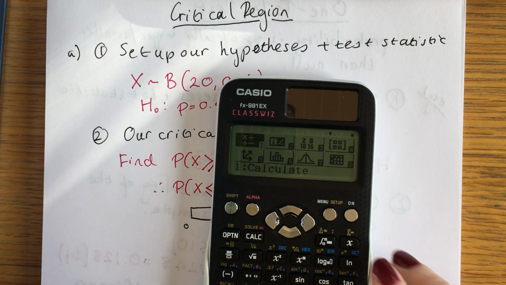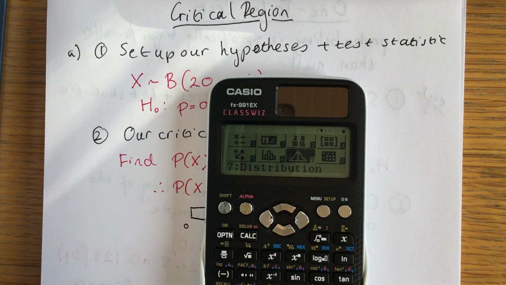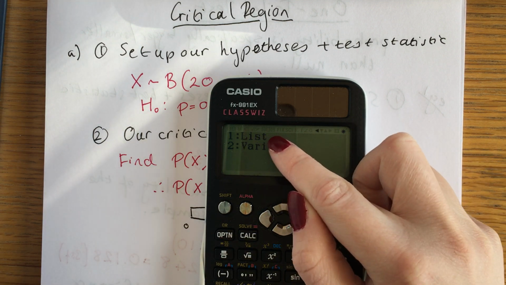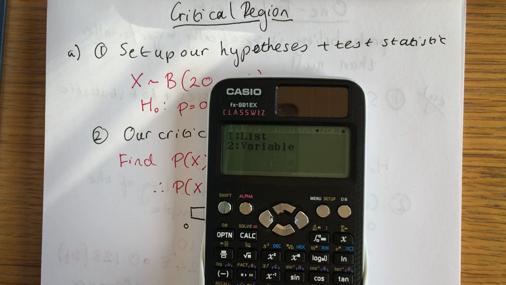So I'm going to go on my calculator again. I'm going to go to distribution, go down to normal CD, but this time I'm going to go to list. I've got a sample size of 20, and I want to know when it's greater than a particular value, I've got a 95% chance.